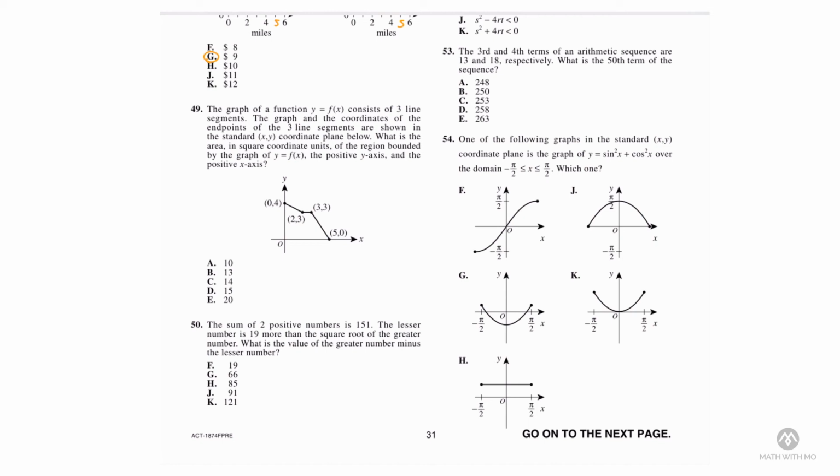All right, so basically we want to find the area under the graph. It doesn't look like any shapes that we know. It's not a trapezoid, not a rectangle, not a circle, not a triangle.